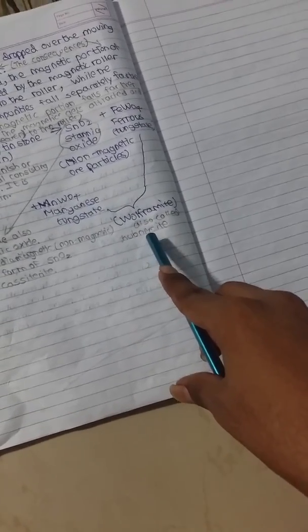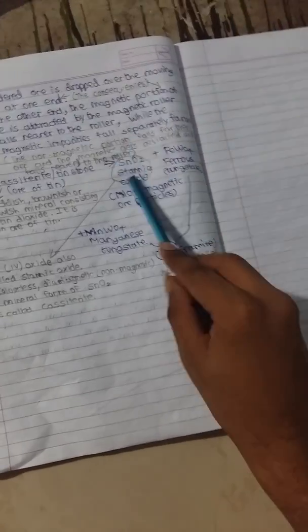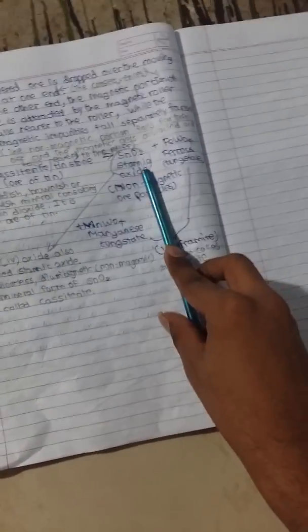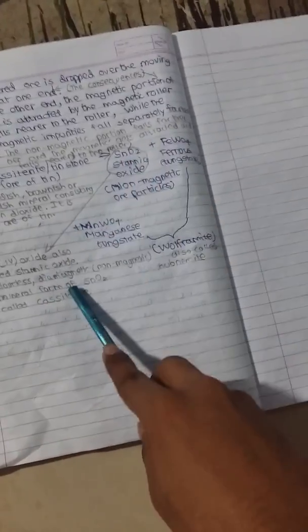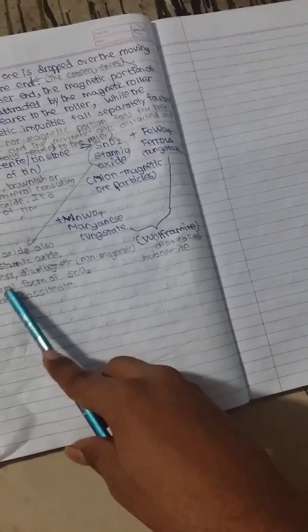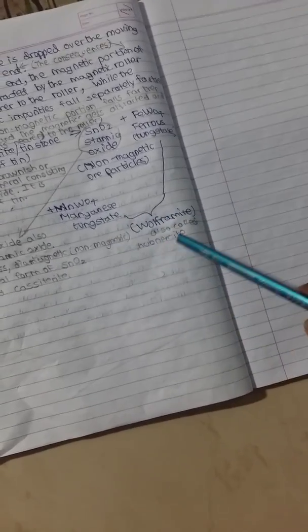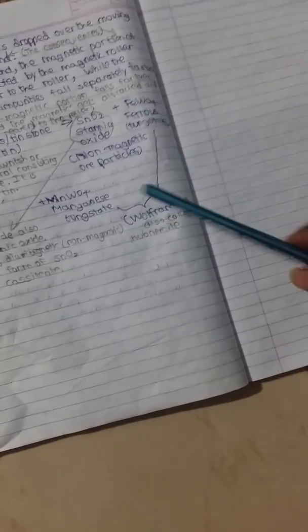hubnerite we can call. Hubnerite, right? I hope I spelled it right. If I am wrong, then please comment whatever I say wrong. I'm really sorry. So this is stannic oxide. Stannic oxide is simply colorless and diamagnetic, diamagnetic means non-magnetic. So this is non-magnetic, this is magnetic, and this is colorless. You can google stannic oxide, manganese tungstate, ferrous tungstate. And this gives wolframite, like it's some kind of crystal, and that whole is known as wolframite. So this is our answer.